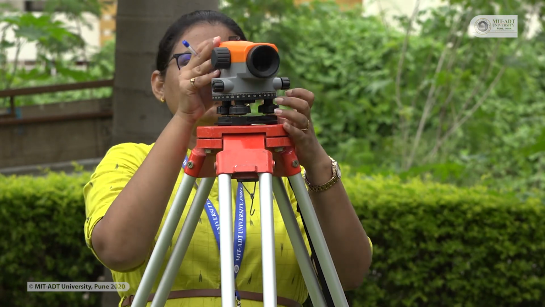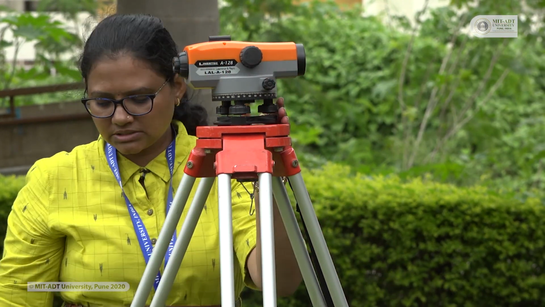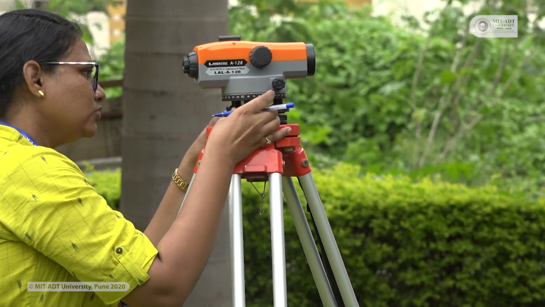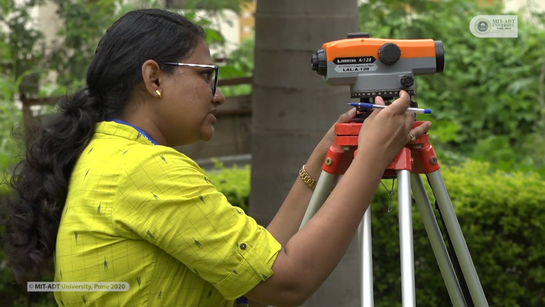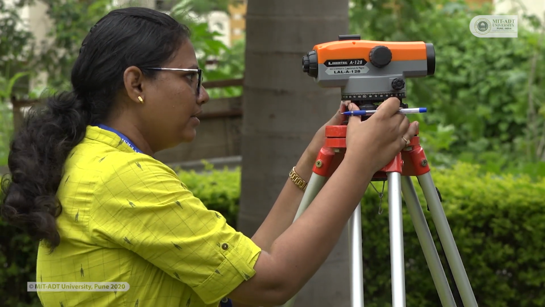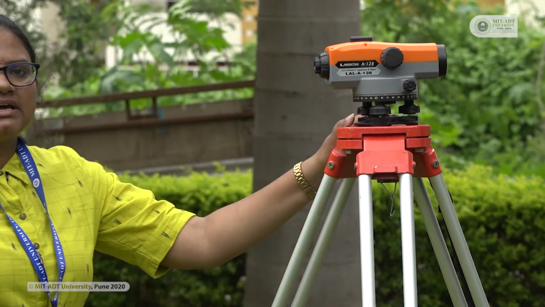Then after that you can place this telescope perpendicular to these two foot screws, and you can check that the bubble tube's level. So first I will check the leveling. I will adjust the bubble at its center. So now my adjustments are done.